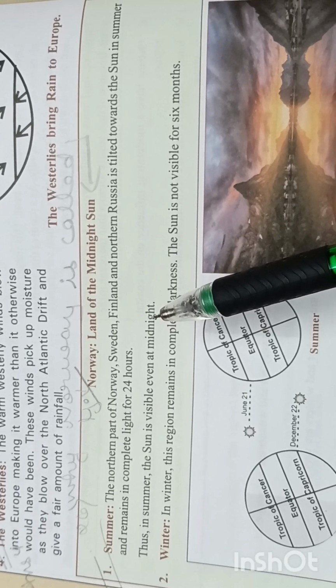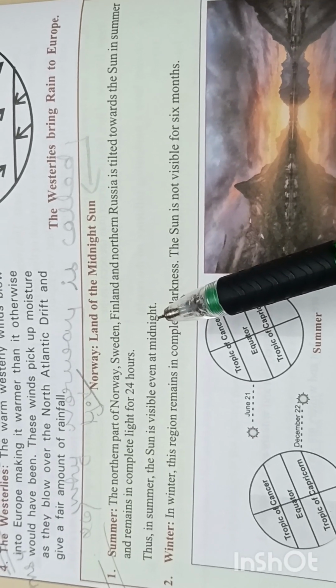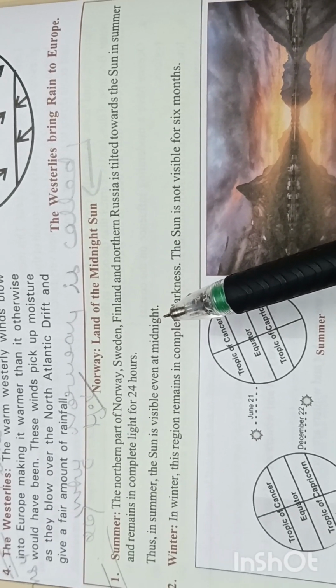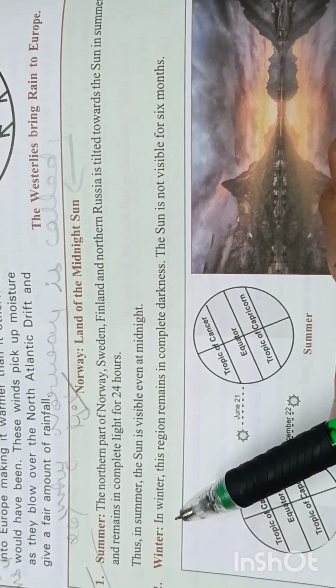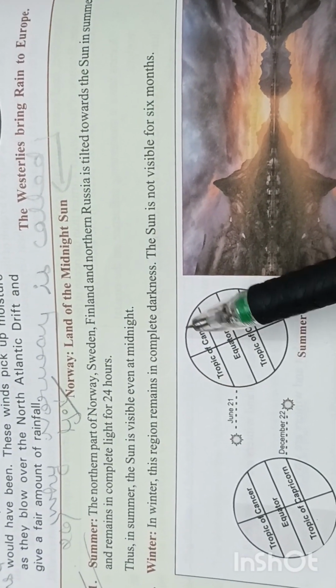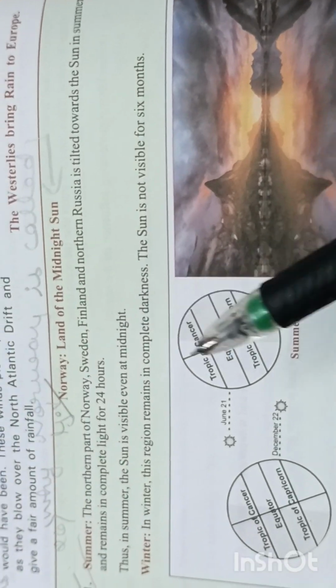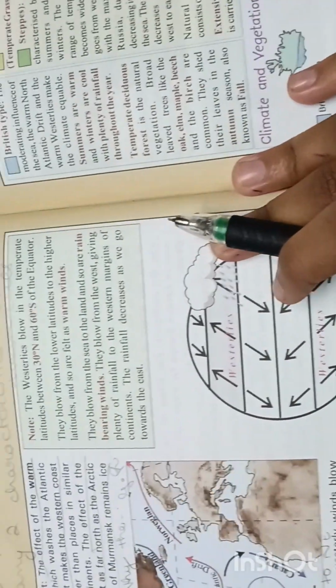Because they are tilted towards the sun in summer and they remain in complete light for 24 hours. That is why the sun is visible even at midnight. And in winter, this region remains in complete darkness. Why? Because it will now tilt to the opposite side, right?